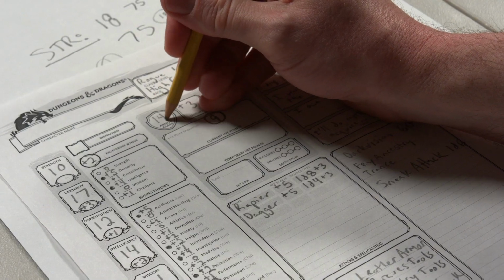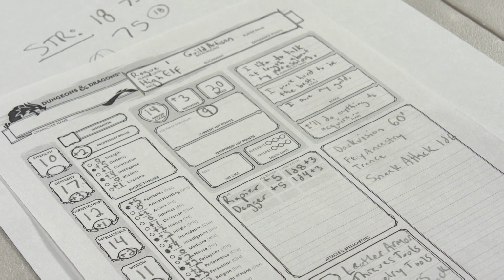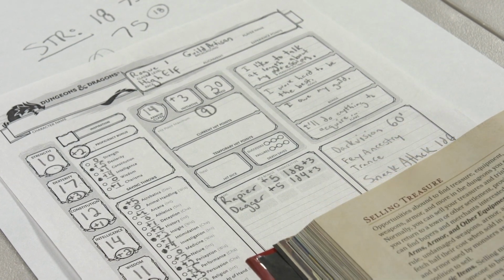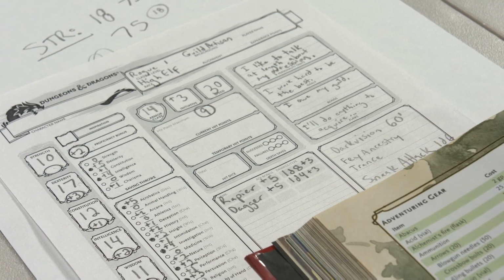You could see that leather armor gives us an 11 plus our dex modifier. That's what we get to start off with for free as a rogue. So, what does that mean for our character here? 11 plus 3 is a 14 armor class. Not super squishy, but also definitely not a tank. You do not want to just run into combat. That would be categorically bad.